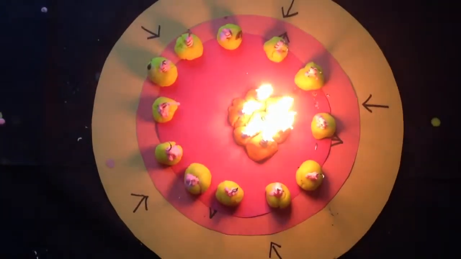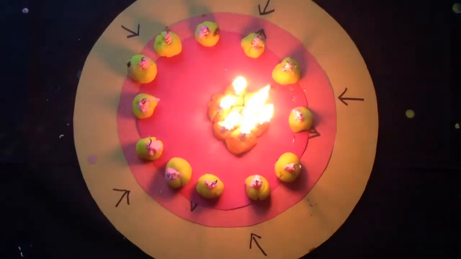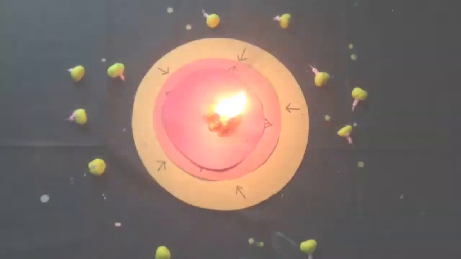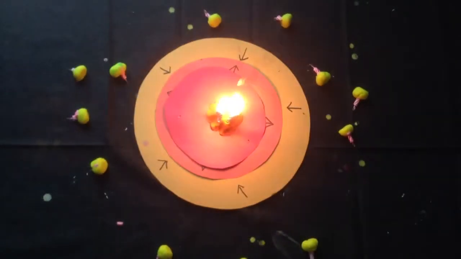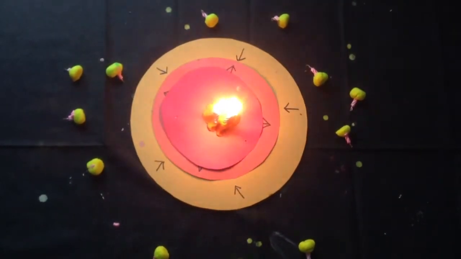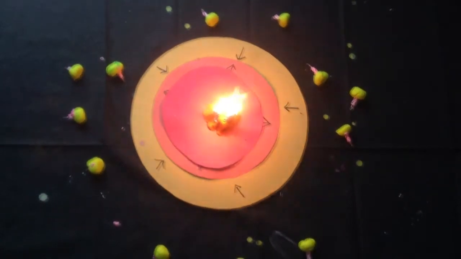The core of the star becomes extremely hot and pushes the star's shell away. The core shrinks one last time and the star explodes into a supernova explosion. A supernova explosion is larger than a nova explosion. The core will now collapse in on itself.